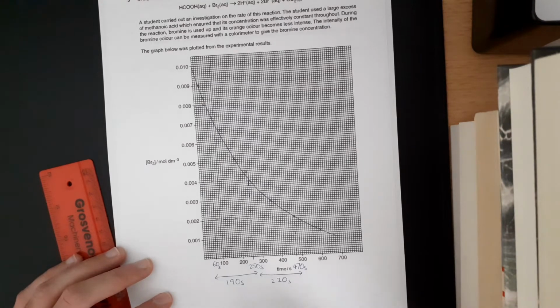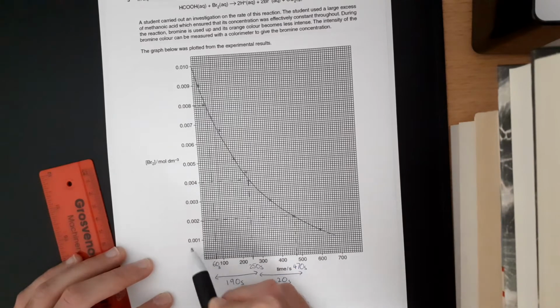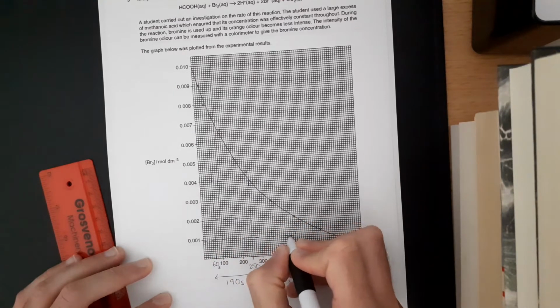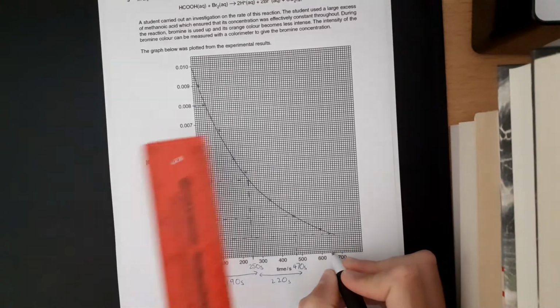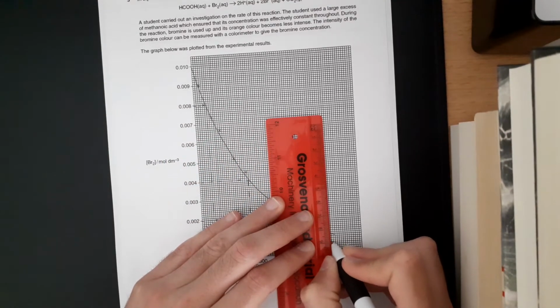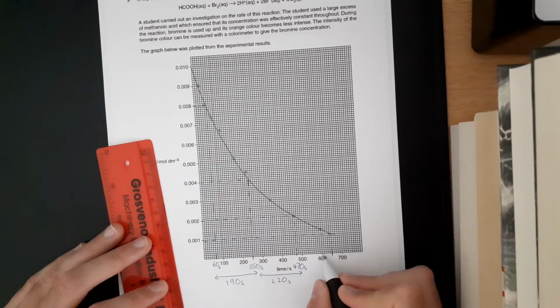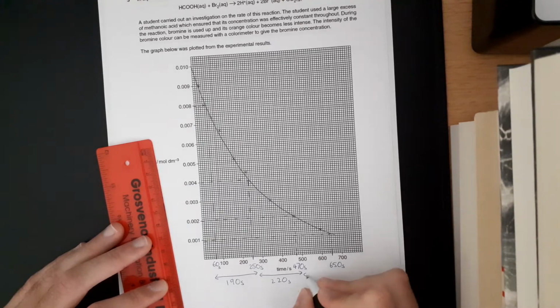So I'm going to do the same thing again. I'm going to go from 0.002 to 0.001. If we measure across from here, we just about managed to fit this onto the graph. And that's coming across at the end here. So where are we here? We are at 650 seconds here. So this means that our half-life here is 180 seconds.